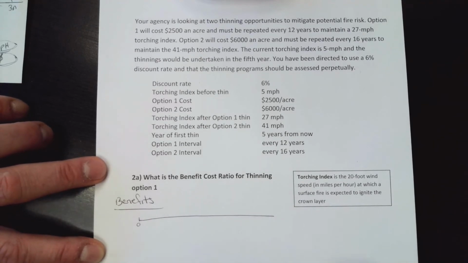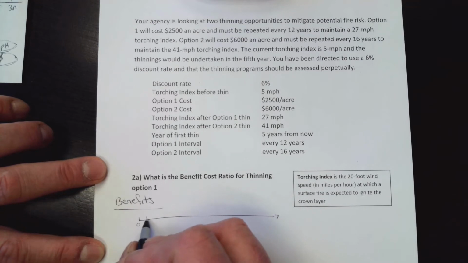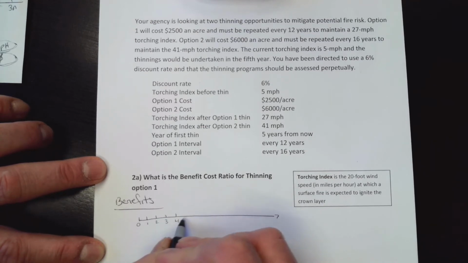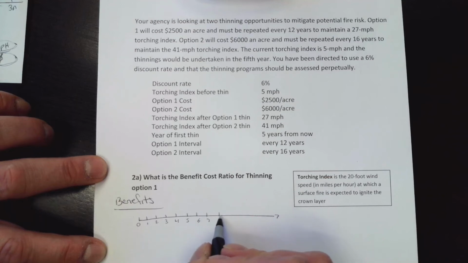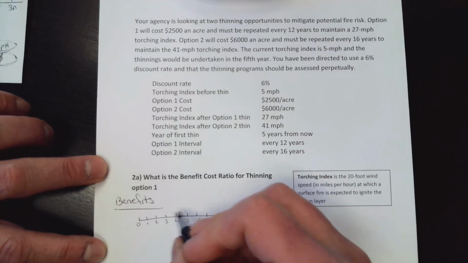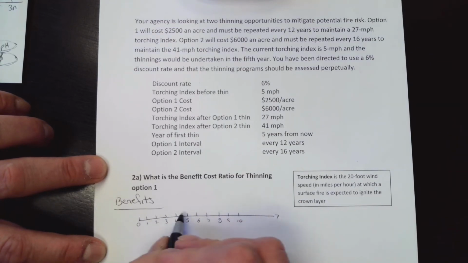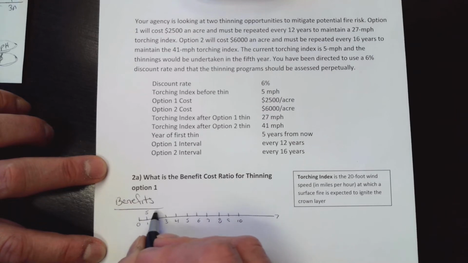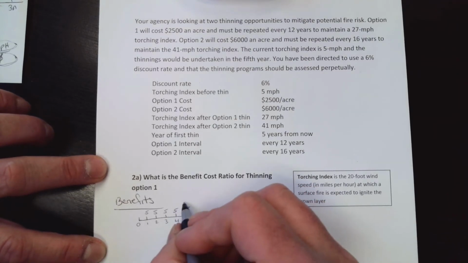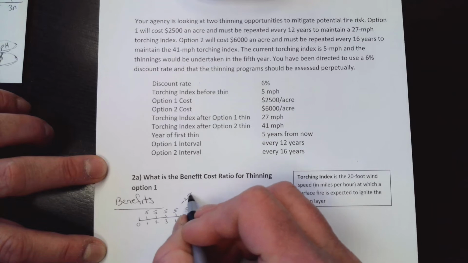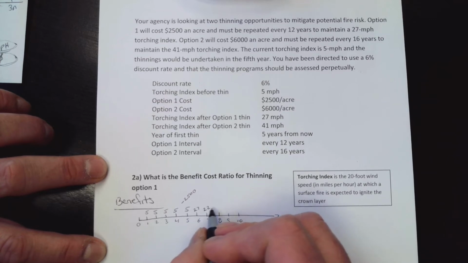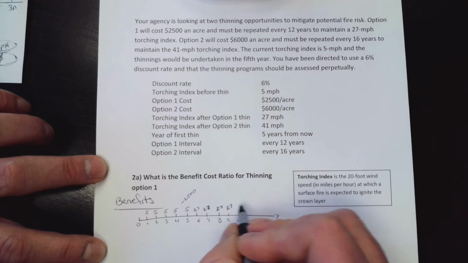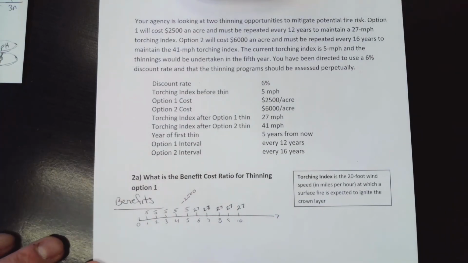We've got to do a timeline because it's going to be looking out over time. What we have here is 1, 2, 3, 4, 5. Then we thin it, and then we have 6, 7, 8, 9, 10. So the thin happens here. For those first 5 years, I'm going to have a 5 mile an hour wind speed. Then I thin it, with a cost here of minus 2,500, and now I have 27 mile an hour wind speeds: 27, 27, 27, 27. So the timeline looks like that.